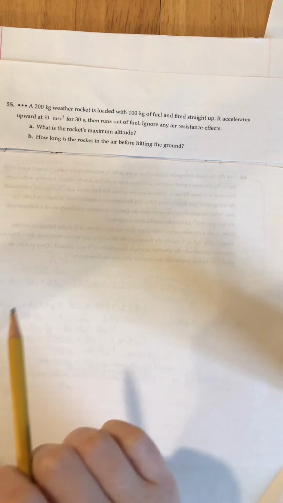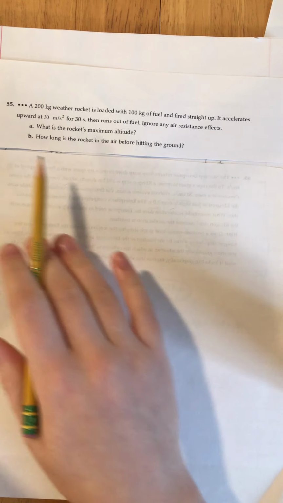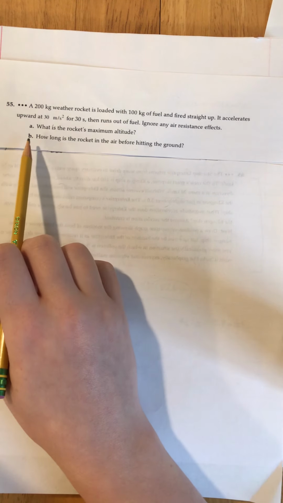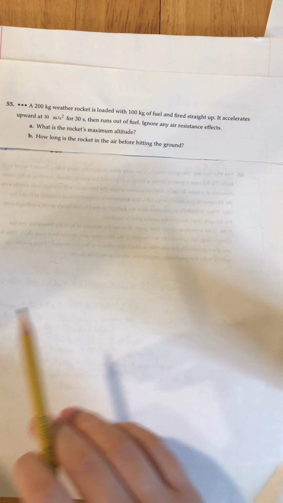Okay, so number 55 here states that a 200 kilogram weather rocket is loaded with 100 kilograms of fuel and fired straight up. It accelerates upward at 30 meters per second squared for 30 seconds, then runs out of fuel. Ignore any air resistance effects. A, what is the rocket's maximum altitude? And B, how long is the rocket in the air before hitting the ground?